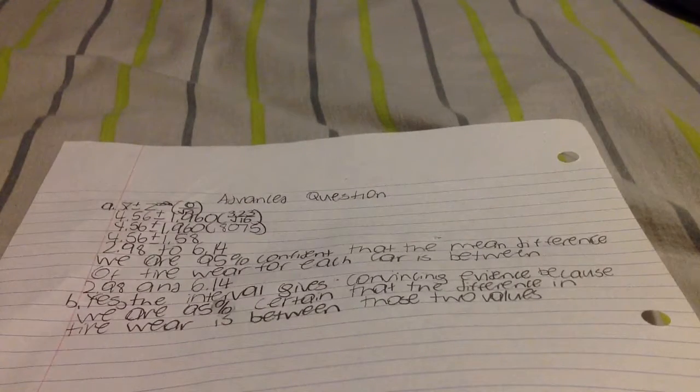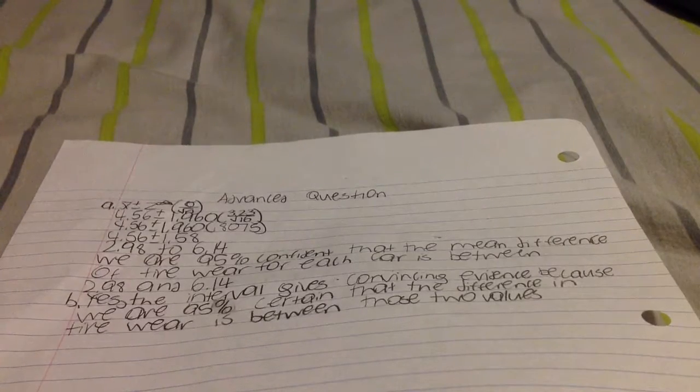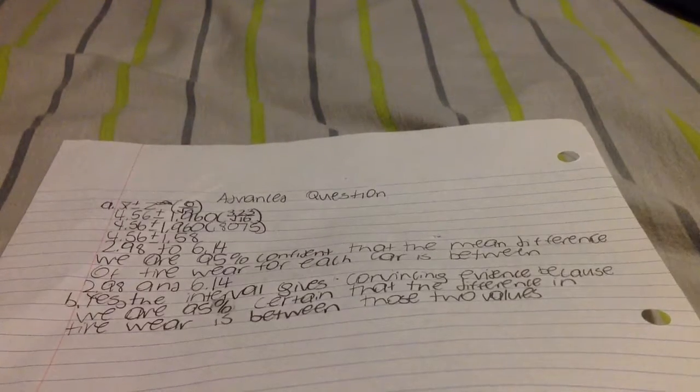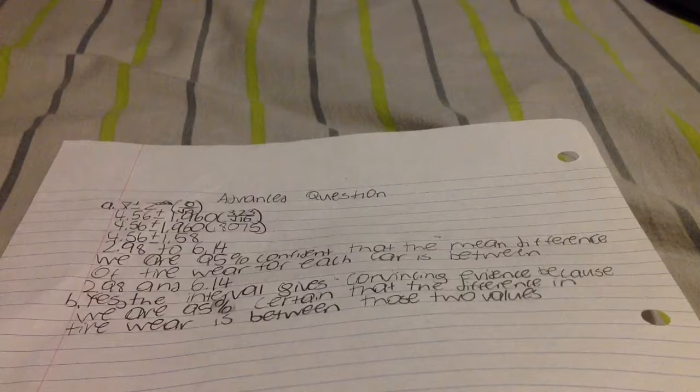First, we must construct a 95% confidence interval for the mean difference in the estimates from the two methods in the population of tires. The formula for the confidence interval is x bar plus or minus z star times standard deviation over the square root of n. In this case, it will be 4.56 plus or minus 1.96 times 3.23 over the square root of 16.